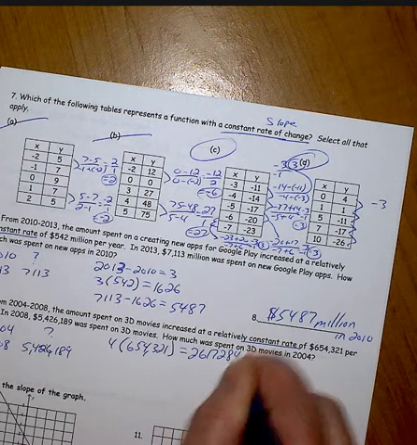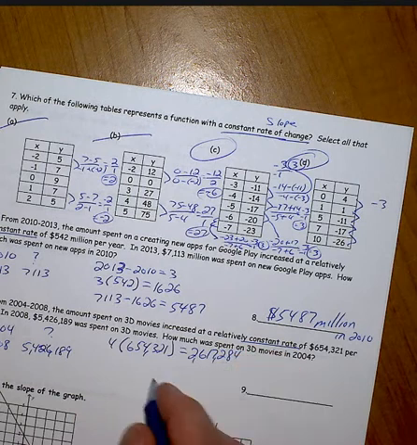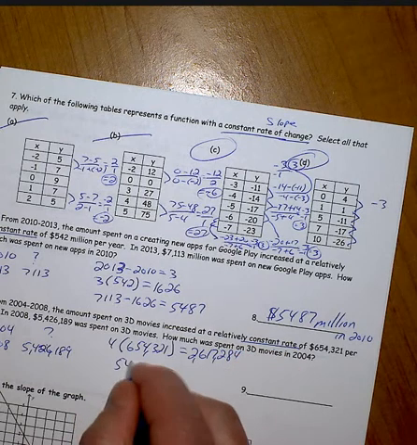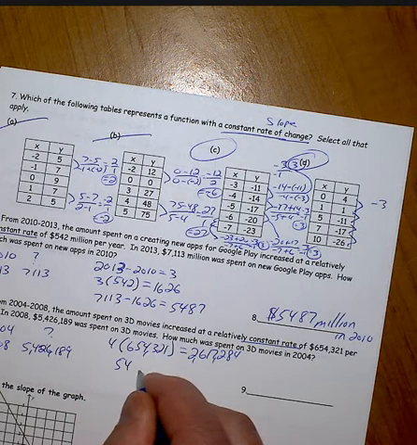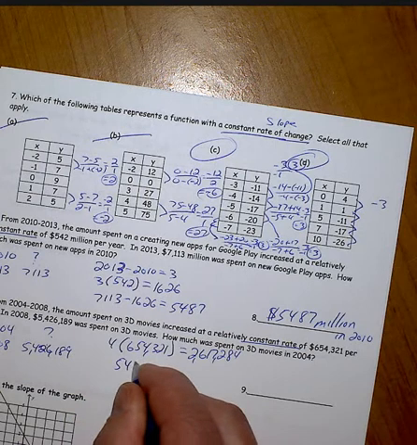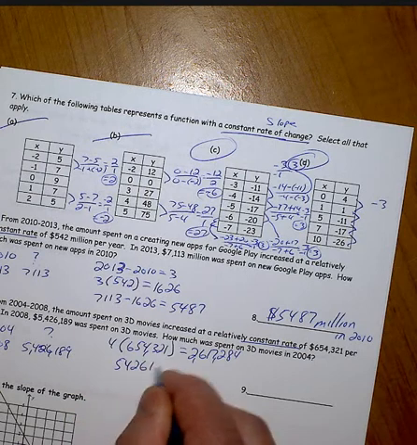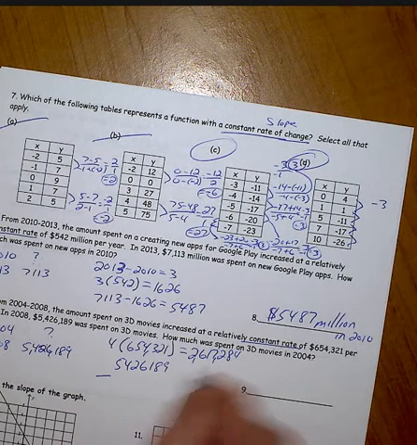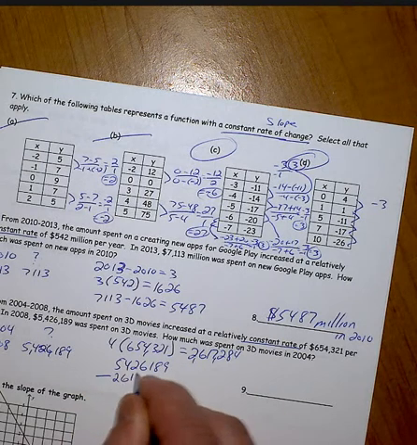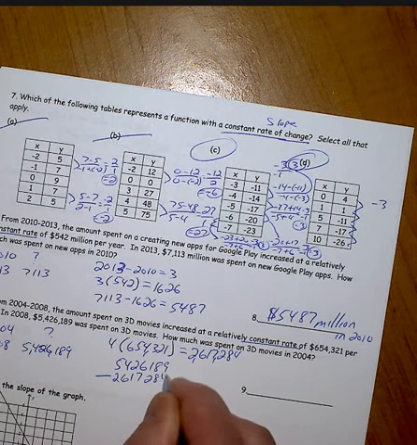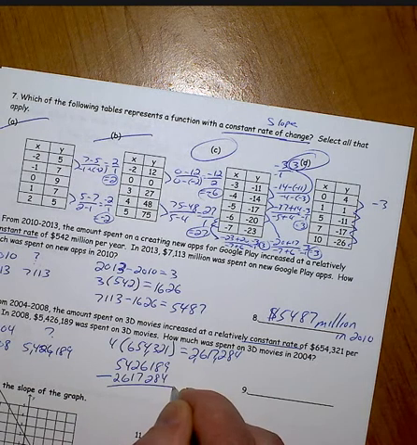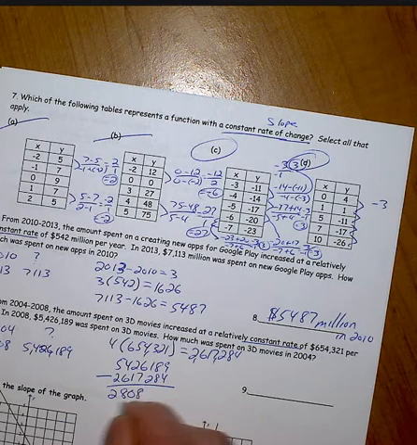2,617,284. 2 million. So then I take that number in 2008 and I'm going to subtract the 2 million from that, and I get 2,808,905.